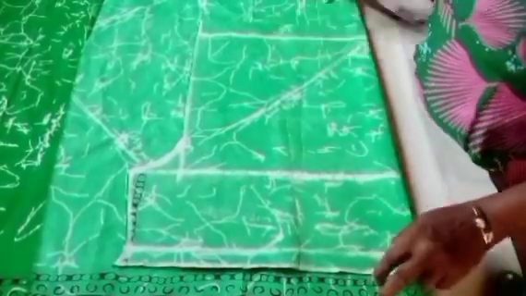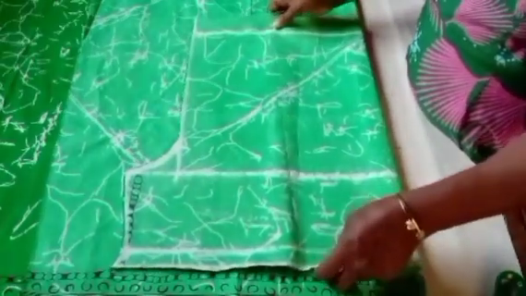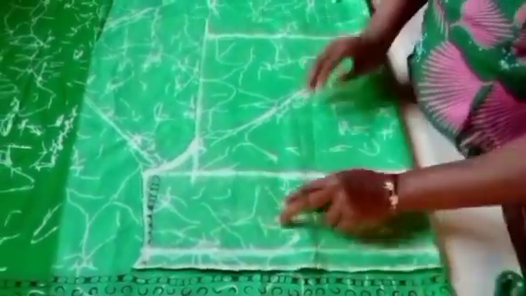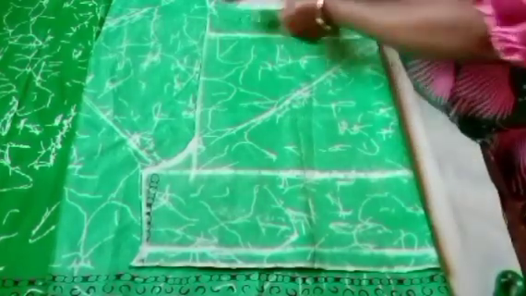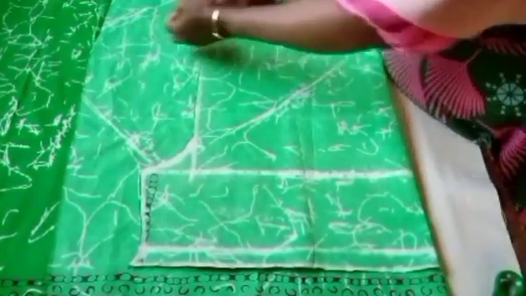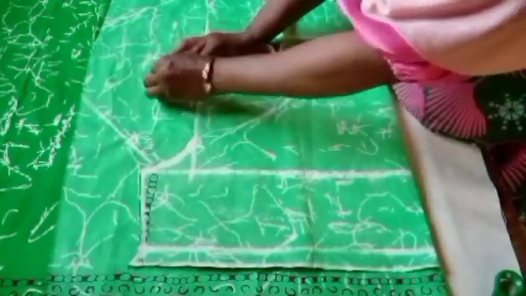Now after folding another piece of fabric, I place the front of the knicker on top of it like so. Make sure you have enough fabric because we are going to extend all our measurements by 2 inches, like I'm doing.